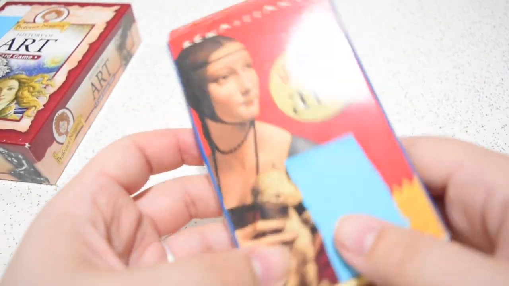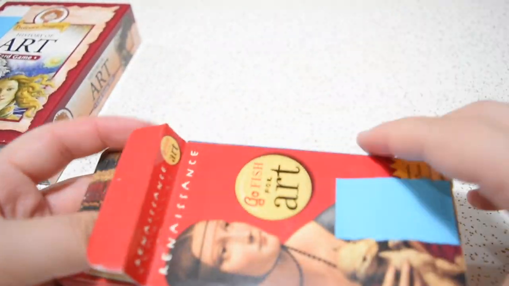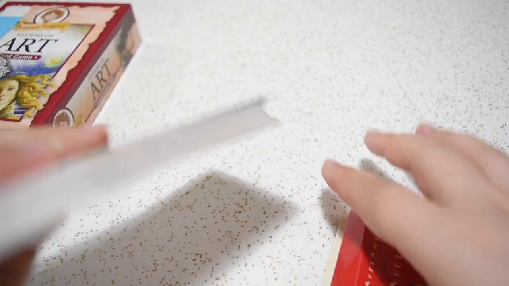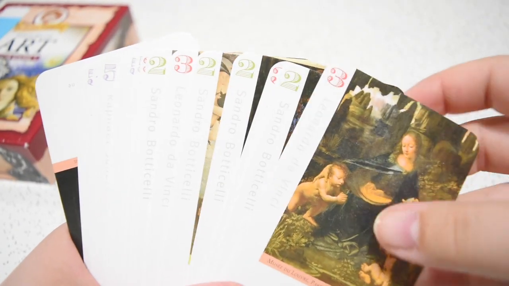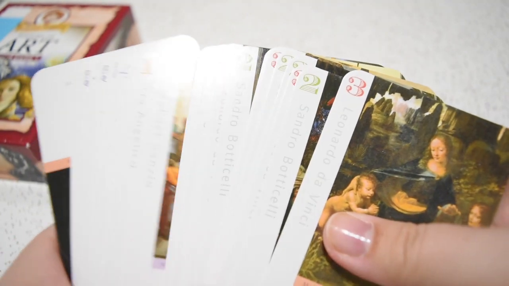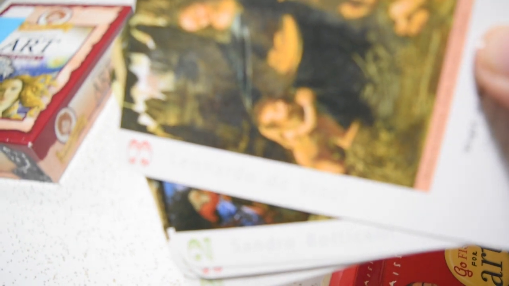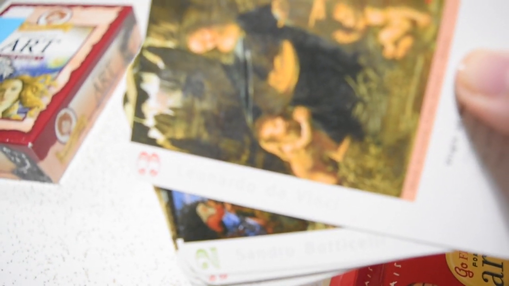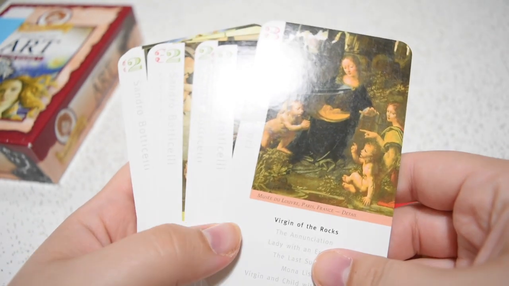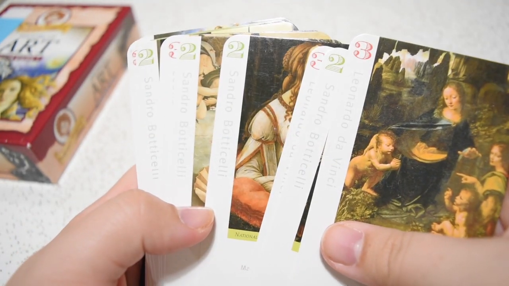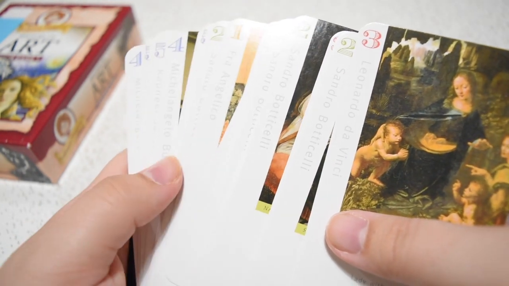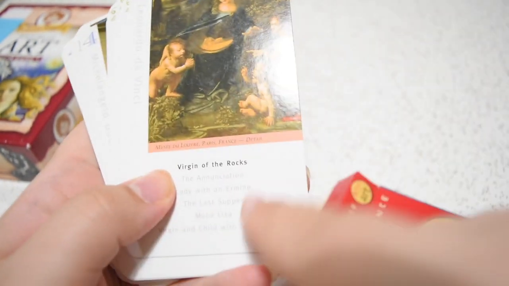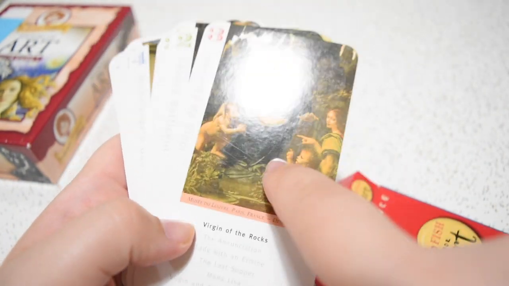And then here we also have Go Fish for Art. So I think there's a couple of ways you can play this because it does have numbers along the top, but those numbers also correspond with the artist, so you could go fish by artist, or you could go fish by actual art piece.